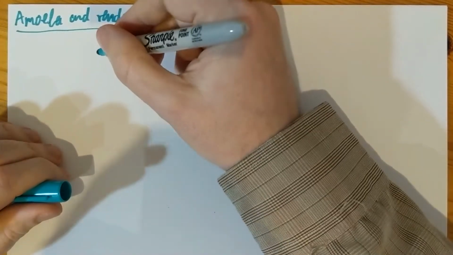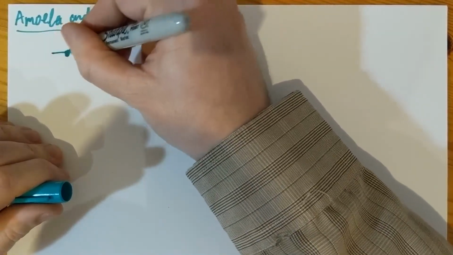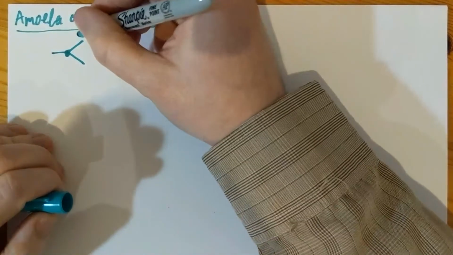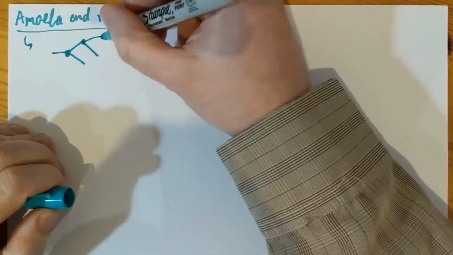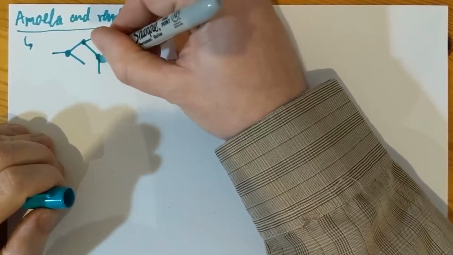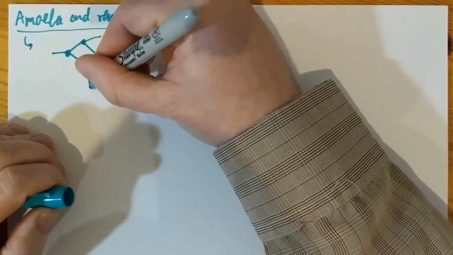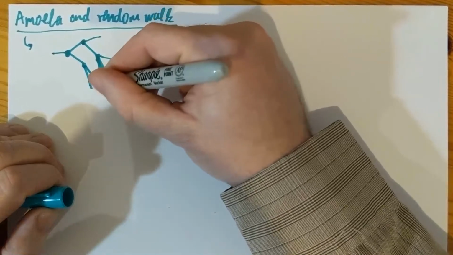Let me draw you a little example realization. I have one individual to start with, and for some reason I'm going to draw everything from left to right in time. It's not so easy to draw this from left to right, but I'll try.